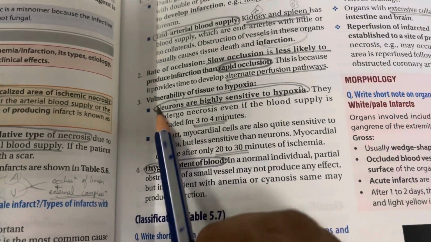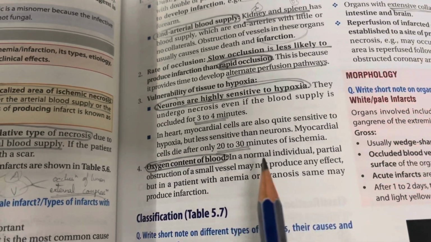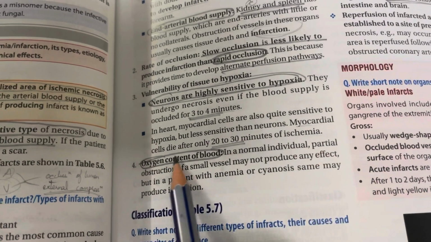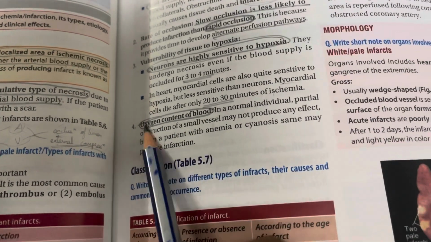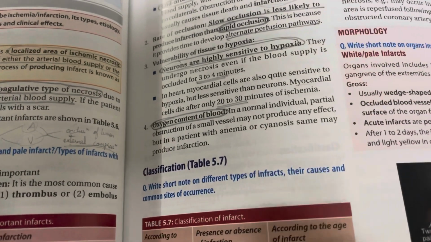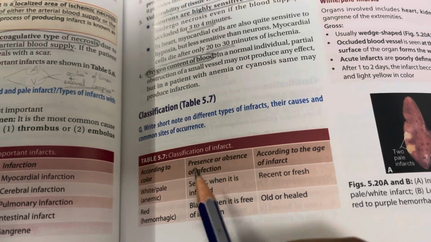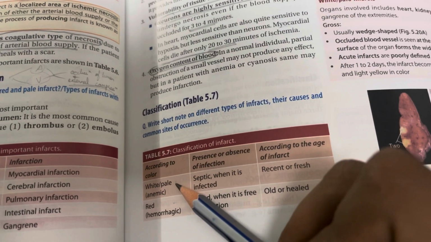Next, vulnerability of tissue to hypoxia. Neurons are highly sensitive to hypoxia; within 3 to 4 minutes they can undergo necrosis, but myocardial cells die after only 20 to 30 minutes of ischemia. Next, oxygen content of the blood. Even if there is ischemia, if the oxygen content is high they may not produce any infarction for some time. So classification of infarct: you can classify it as white or red, or pale or hemorrhagic.